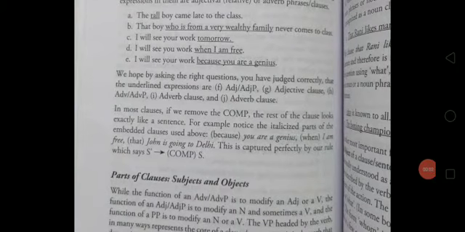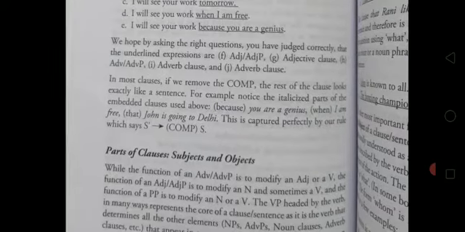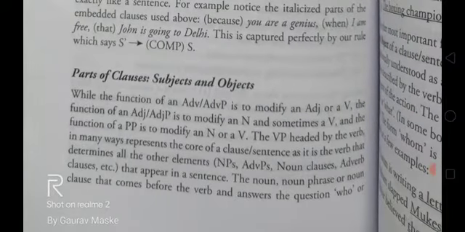Hello everyone. In previous lectures, we discussed clauses and all the clauses we'll find if we go through the sentence. And lastly, we discussed complements, which were underlined in the above sentences. Already I have discussed that. Let us see another most important part of this section, that is parts of clauses: subjects and objects.